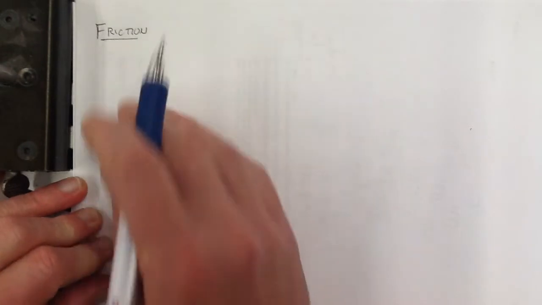Let's talk about friction, a messy, sticky subject.